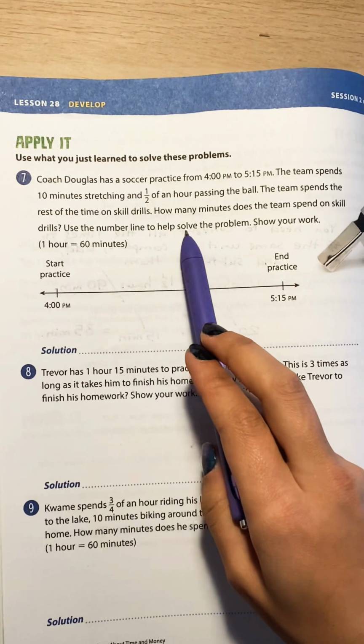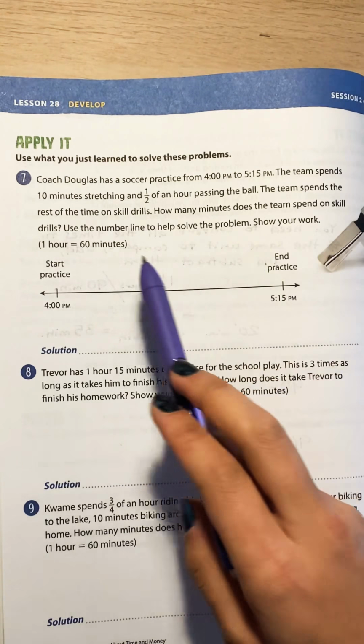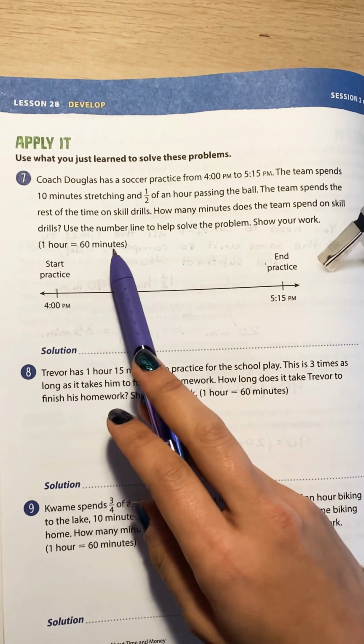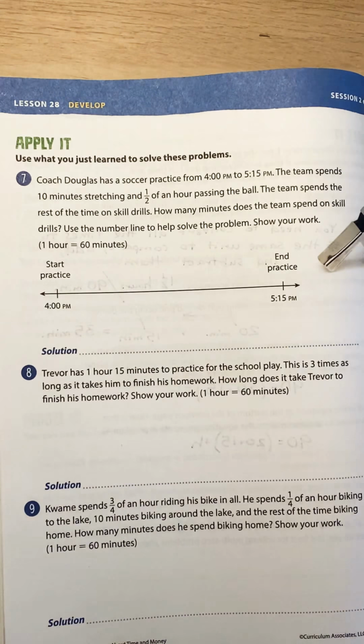Use the number line to help solve the problem. Show your work. And it gives you the hint, 1 hour equals 60 minutes. Hopefully we don't need that hint.